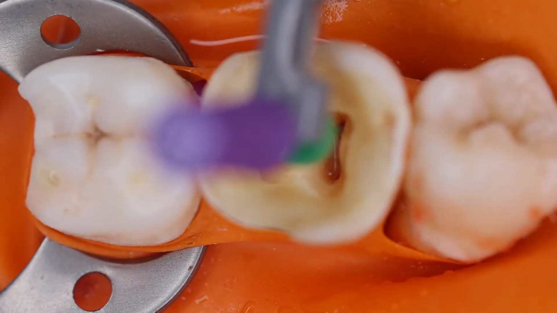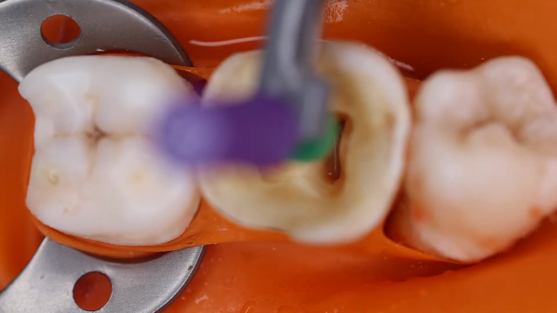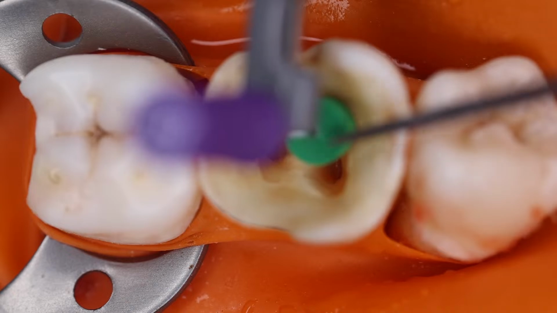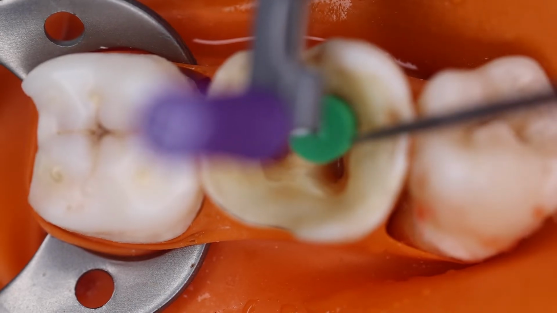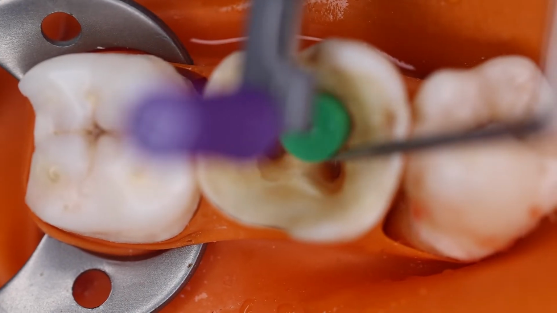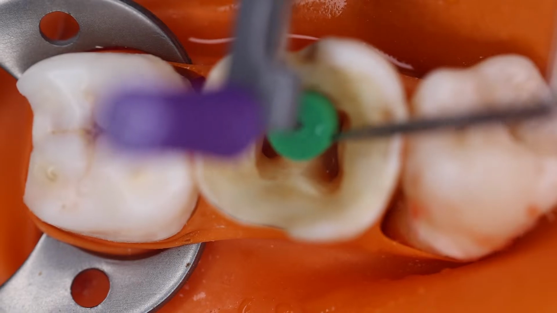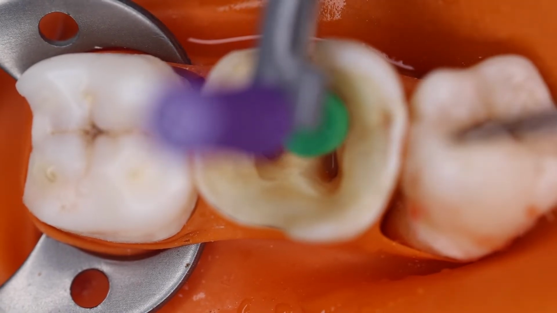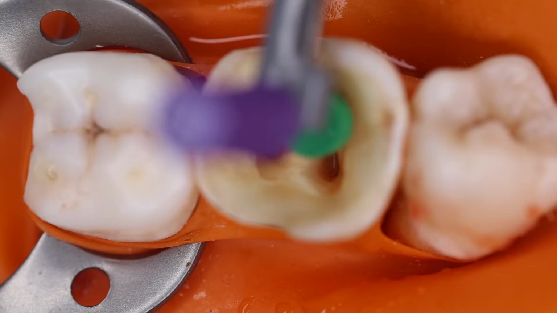Then the mesolingual canal orifice, we need to adjust the stopper over here. Roughly by 1 mm we have reduced it, so it is coming out to be roughly 18 millimeters.